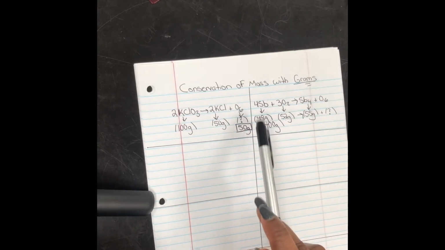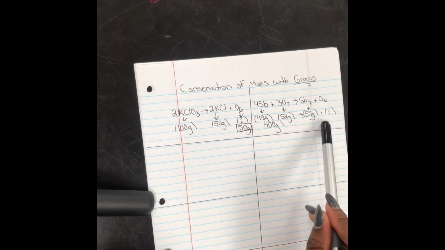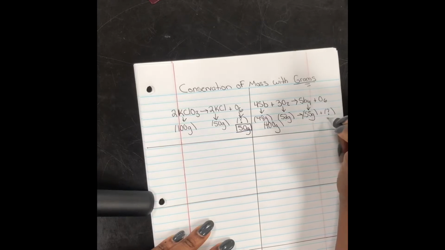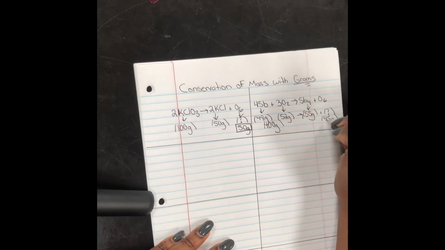So whatever I have on my reactant side has to match what I have on my products, which is on the right. So if I have 100 and I have 55, that's a portion of it. How much more will I need from my 55 to get to 100? Of course, we're going to subtract. So that missing portion is going to be 45 grams. Let me go ahead and get my red pen to make that stand out, right?